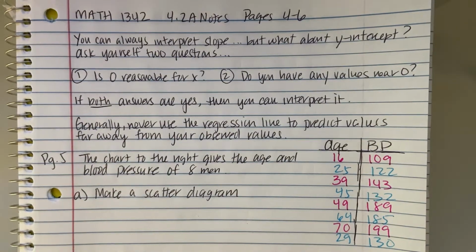Okay, so let's continue with the 4.2a notes. Now we talked at the end of the last video that you can always interpret slope and what it means. But what about the y-intercept? Sometimes you have to ask yourself two questions. We talked briefly at the end that your data can't be too far outside of the values you've seen. You have to ask yourself, is 0 a reasonable value for the input?